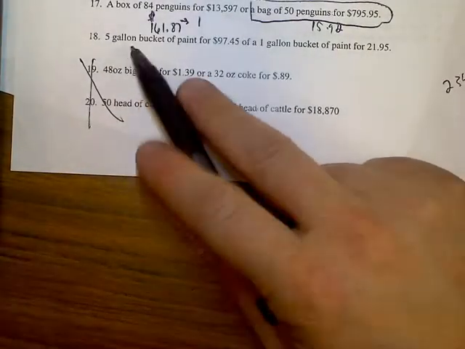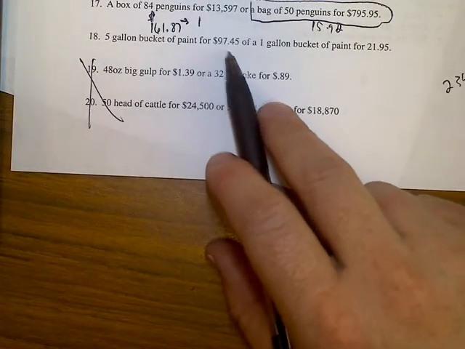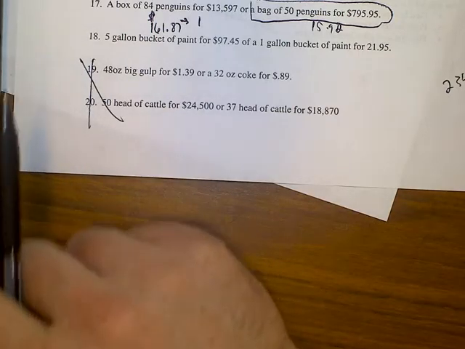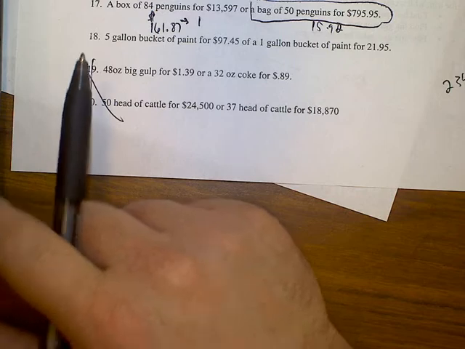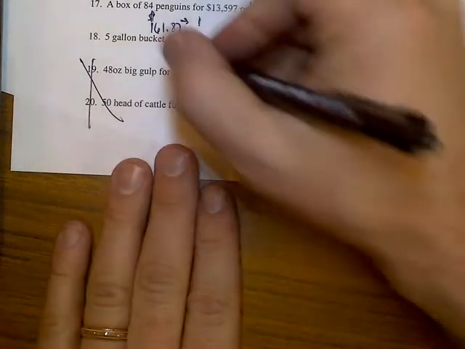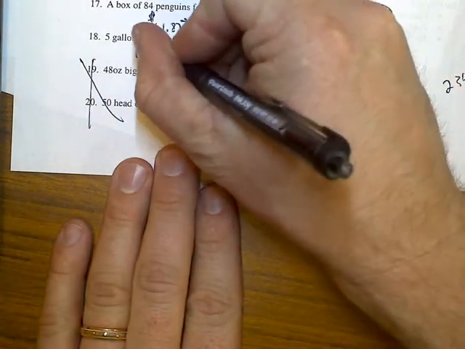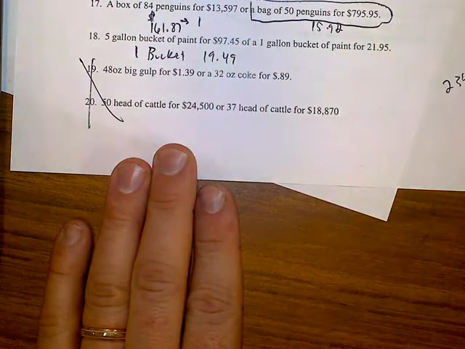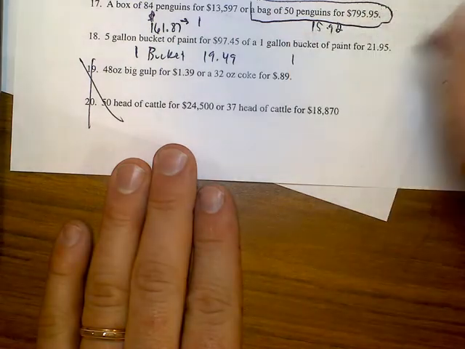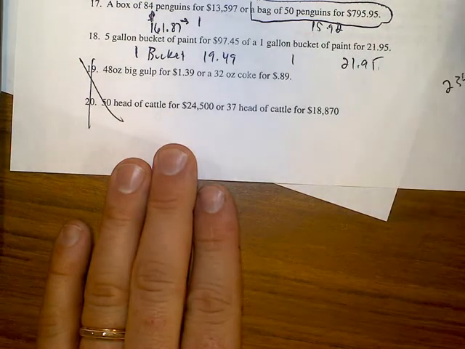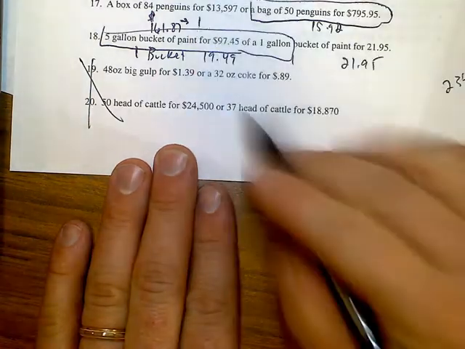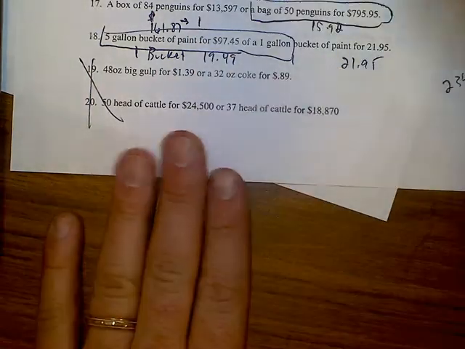All right. 5 gallons of buckets of paint for $97.45. So how much? So $97.45 divided by 5 gives me, so for 1 bucket, I have to pay $19.49. Or for 1 bucket, I pay $21.95. So the better deal is the 5 gallons for $97.45.